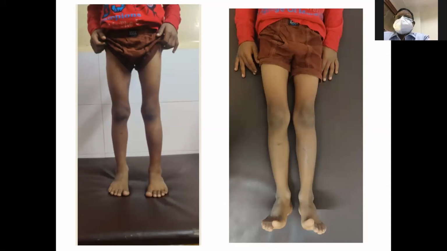Any thickening there? Thickening of the bone? Yes, sir. There are irregularities and thickening of the bone felt on palpation, sir, with bony tenderness on the anteromedial aspect.